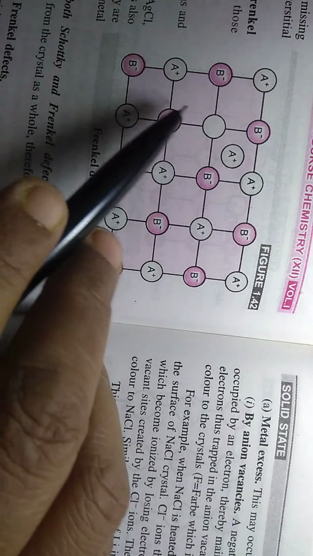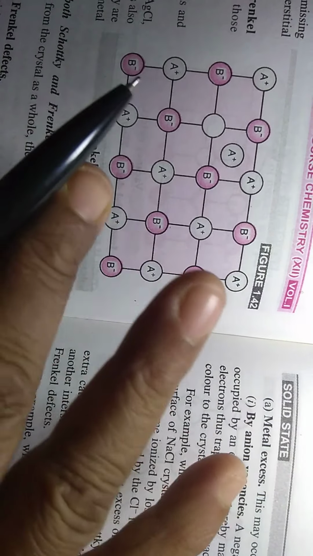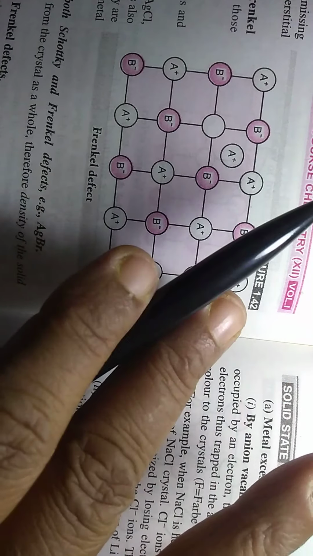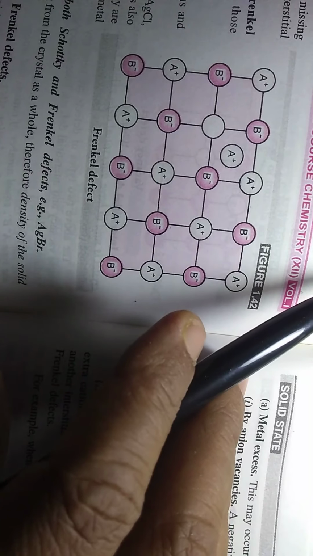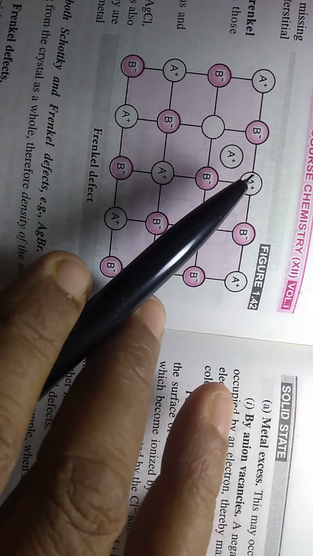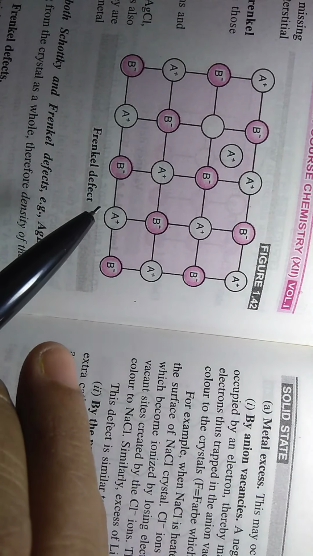Okay, now because of this, what happens? Definitely there will be some disturbance in the arrangement, right? And the mass is remaining the same. There is no difference in mass because A plus is not moving out of the lattice. So density will remain the same. Okay, because mass is same, density will remain the same.